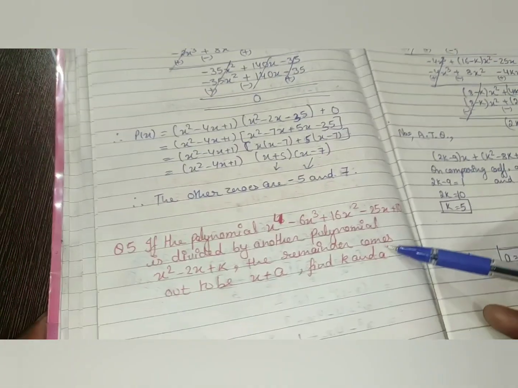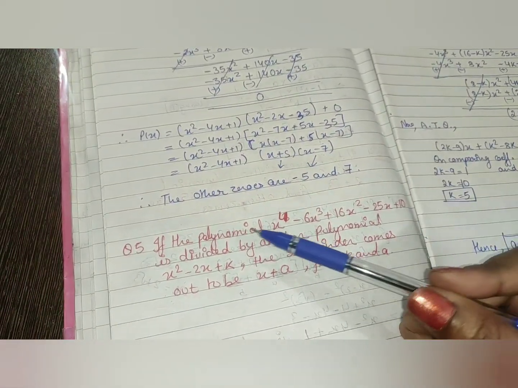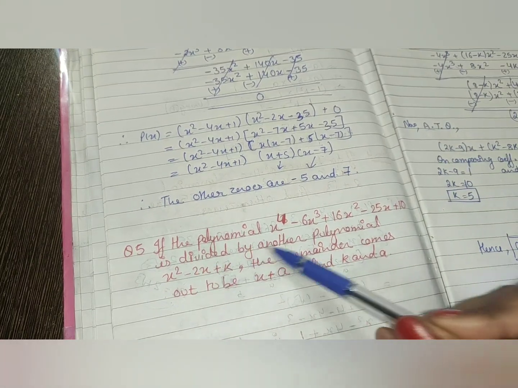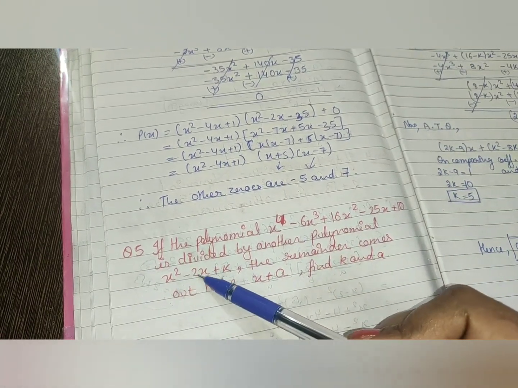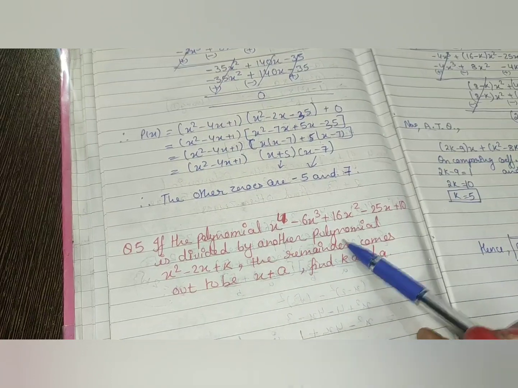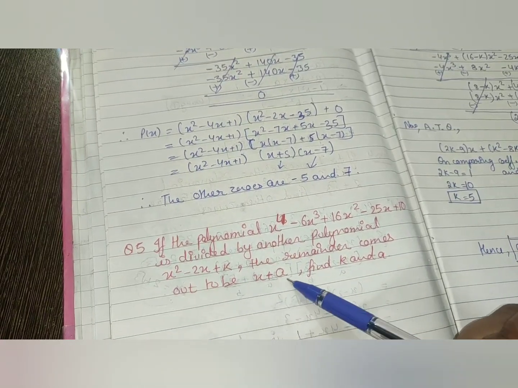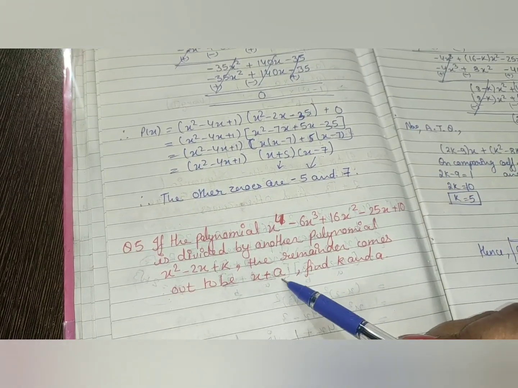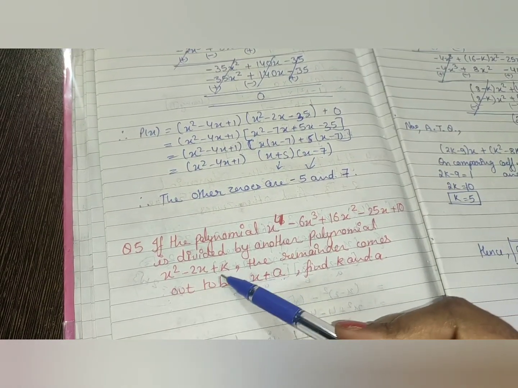Now see the last question of this exercise, that is if the polynomial this, again this is a biquadratic, is divided by another polynomial x square minus 2x plus k and the remainder comes out to be x plus a. You have to find the values of k and a. Here a is a constant, meaning we have to find it out, k also.